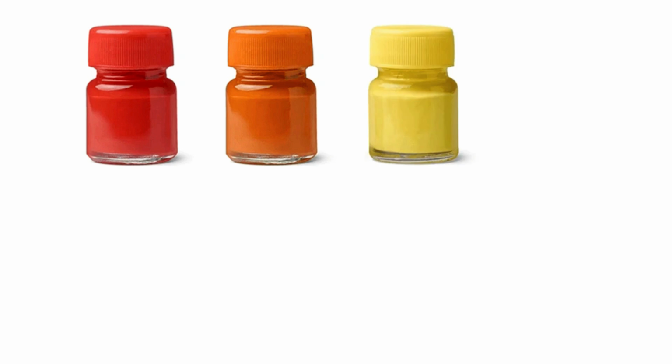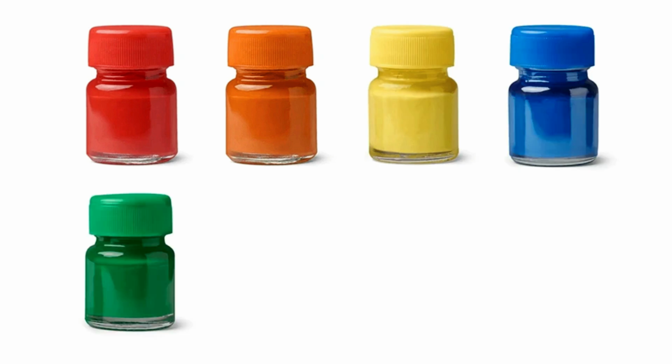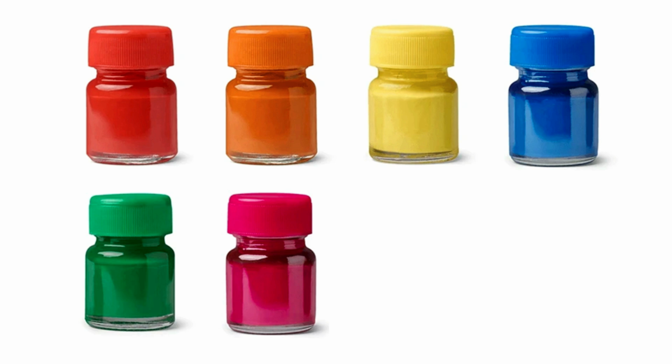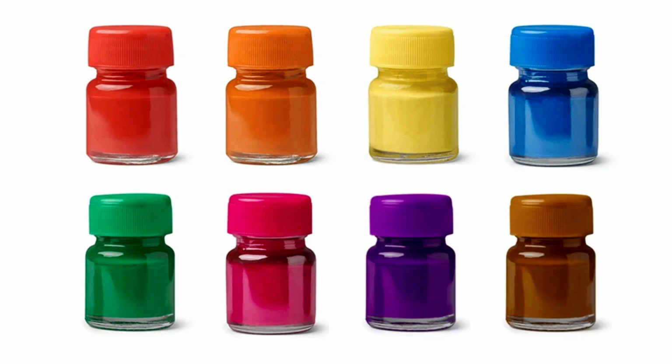Let's learn some color names. Red color. Orange color. Yellow color. Blue color. Green color. Pink color. Purple color. Brown color.